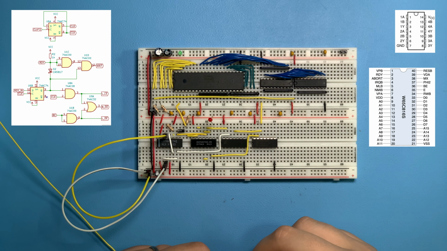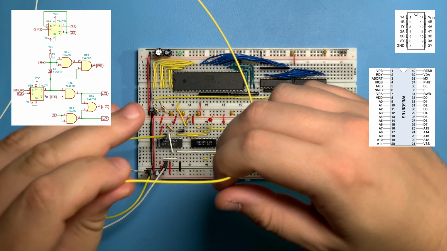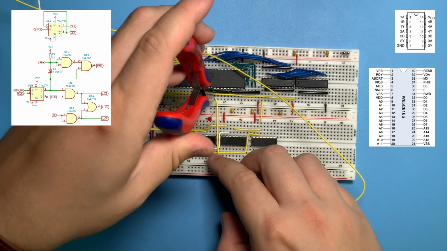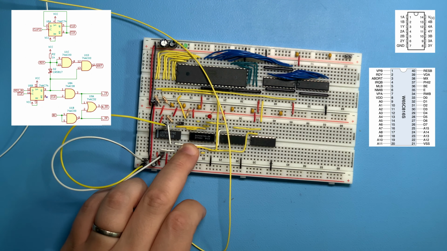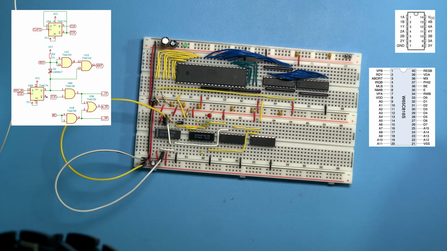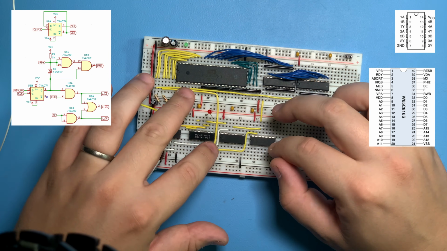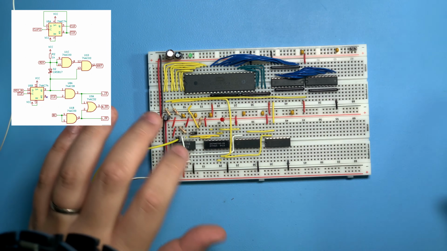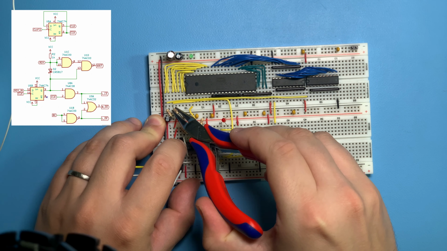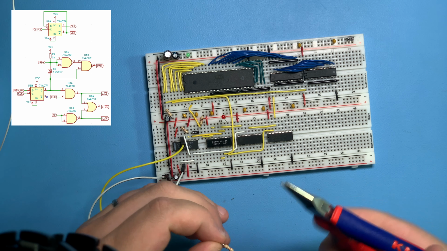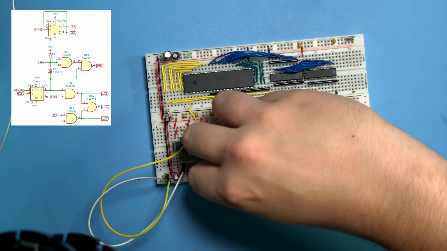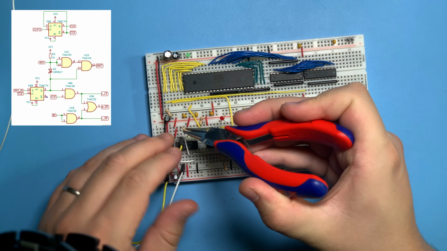I think I'm going to go the long way around. Here. And down. And so I'm going to move the pull-up of the bus enable pin to here so that it leaves some room on the other side so that I can move this pull-up.